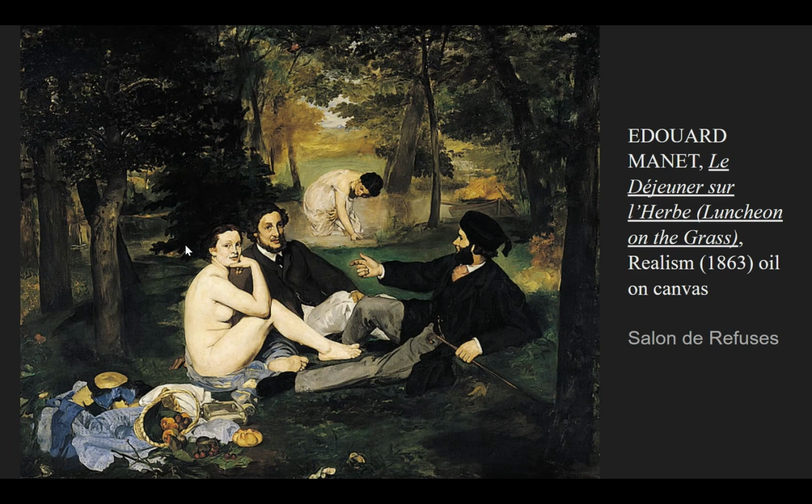So this is a large-scale painting, and it was completely rejected by the Salon. It was seen as too risque. It was entirely rejected. It was essentially an uproar.